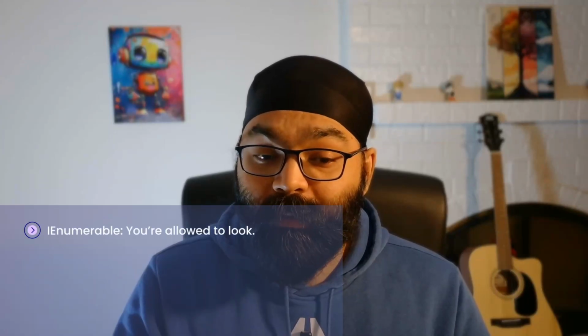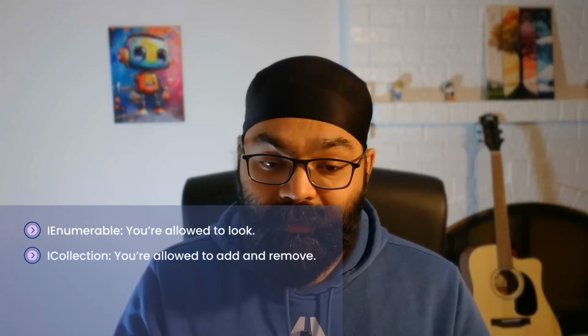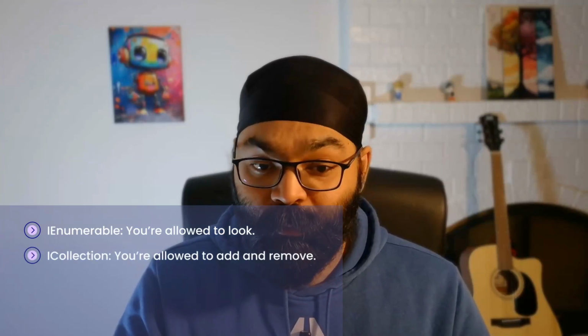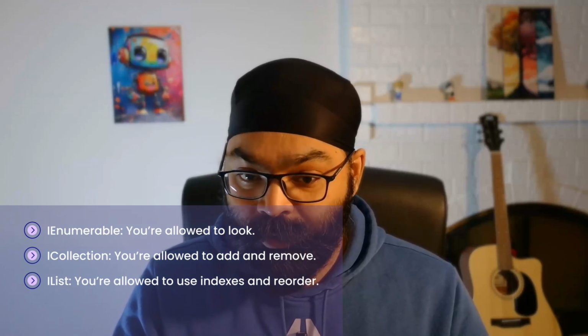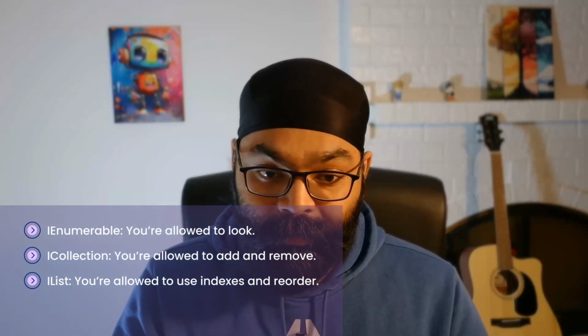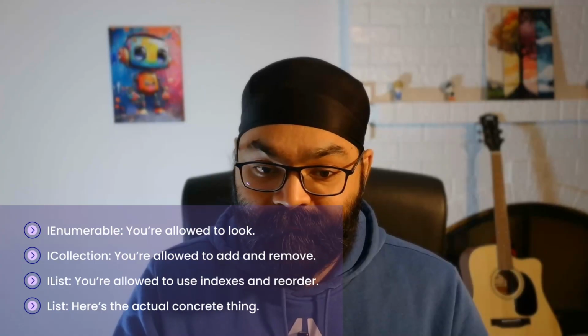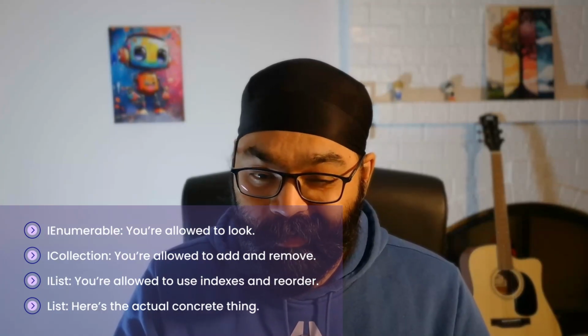Think of these types as permissions. IEnumerable says you are allowed to look. ICollection means you are allowed to add and remove. IList means that you're allowed to use indexes and reorder items. And List means, well, that's the actual concrete class. The more specific the type, the more power you give the caller.